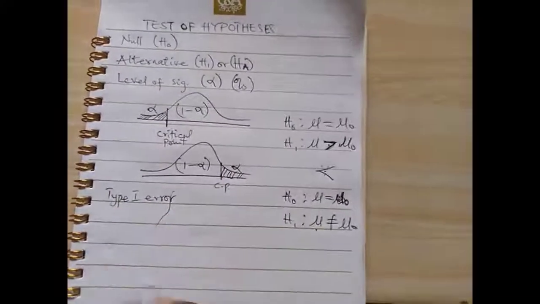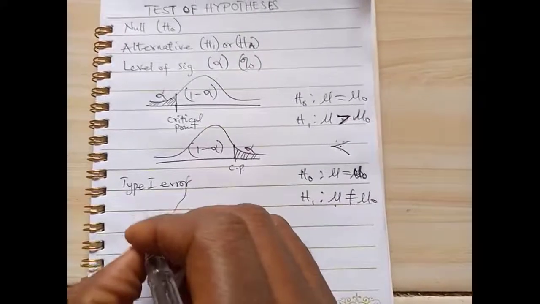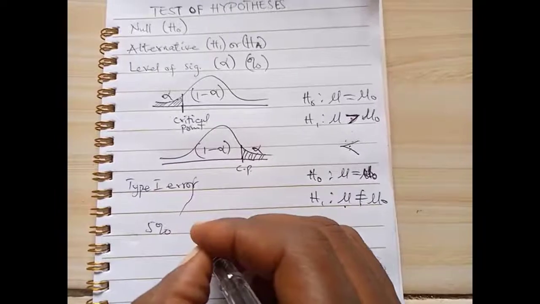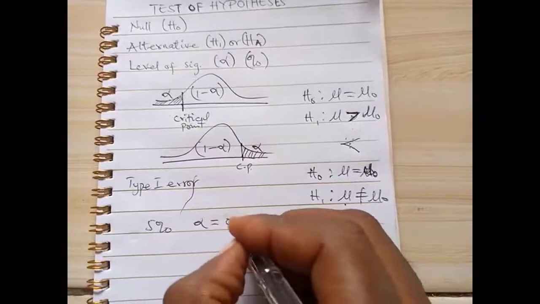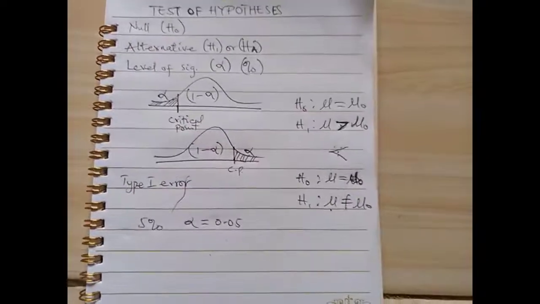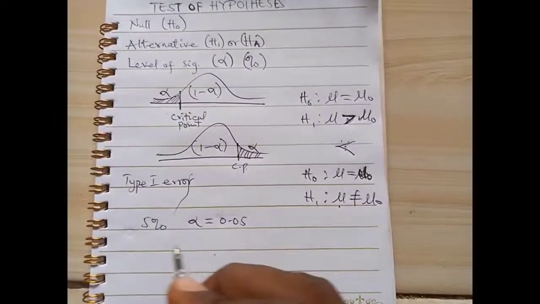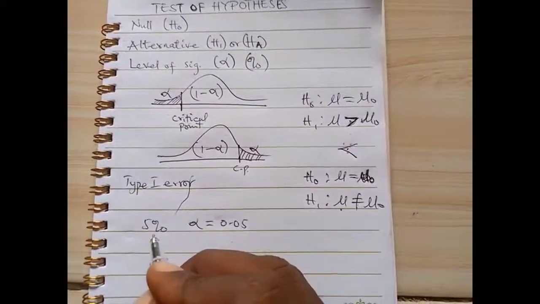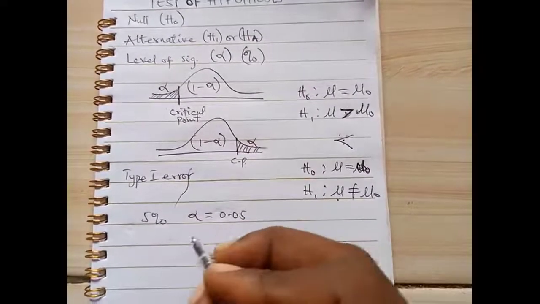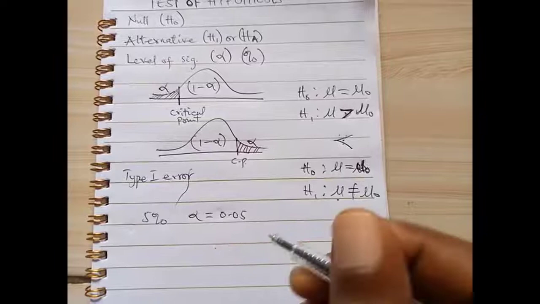So back to level of significance. If we say a test is performed at 5% level of significance, what it means is that alpha is equal to 0.05, because 5 over 100 is 0.05. It means we are 95% correct and there is a 5% chance in 100 that a true null hypothesis could be rejected.